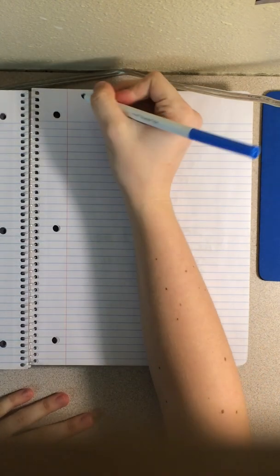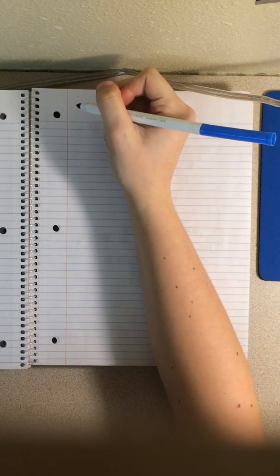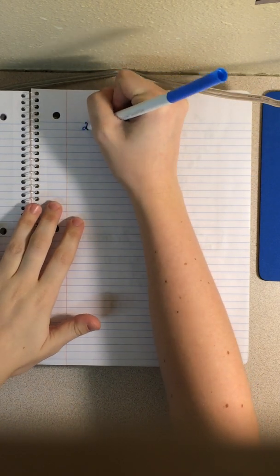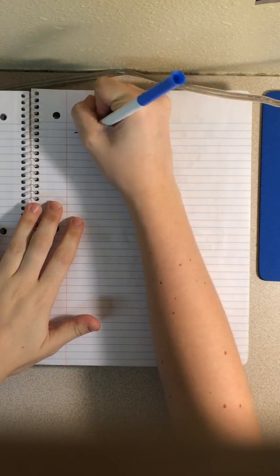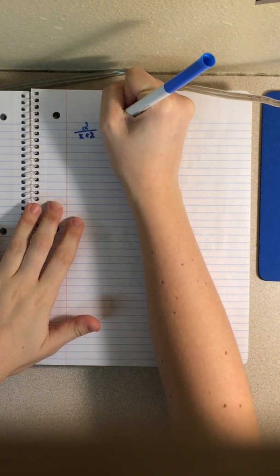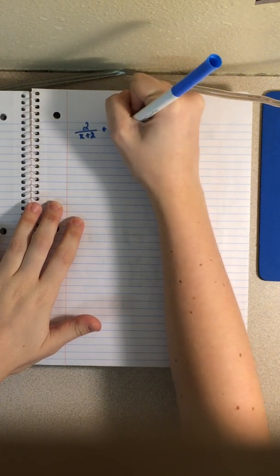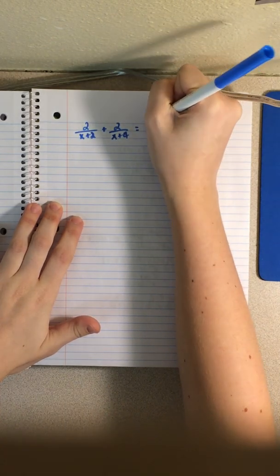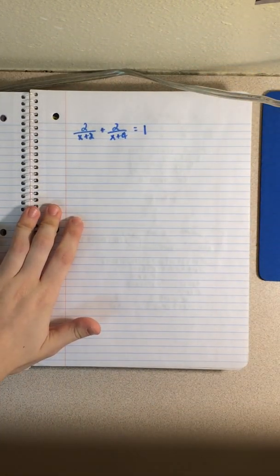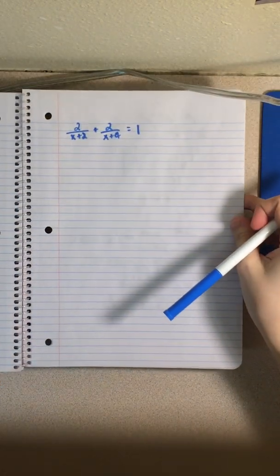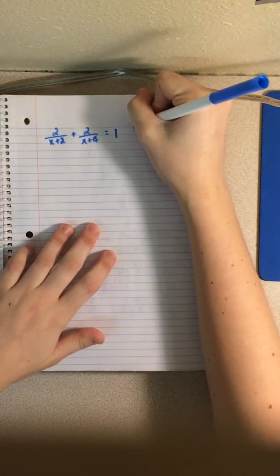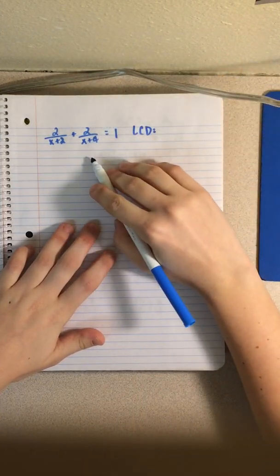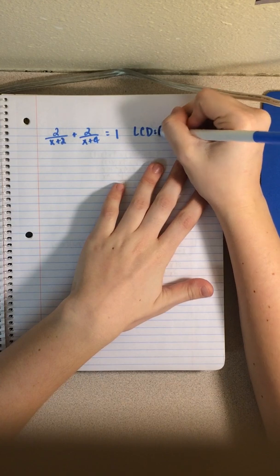Okay, so I'm gonna start out with the rational equation. So I have 2 over x plus 2 plus 2 over x plus 4 equals 1. So your first step is to find the least common denominator, and the least common denominator would be x plus 2 multiplied by x plus 4.